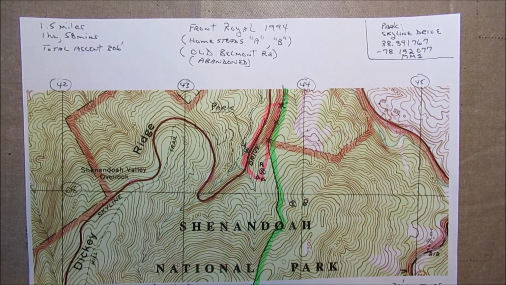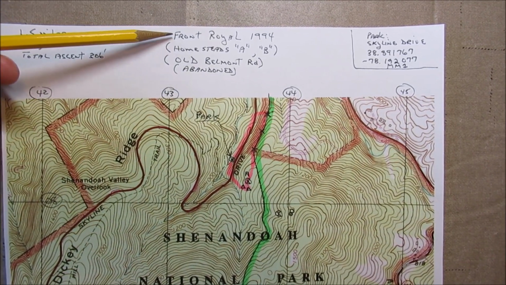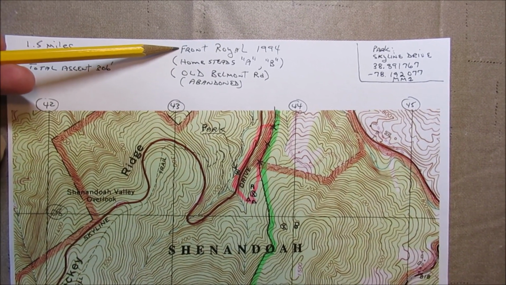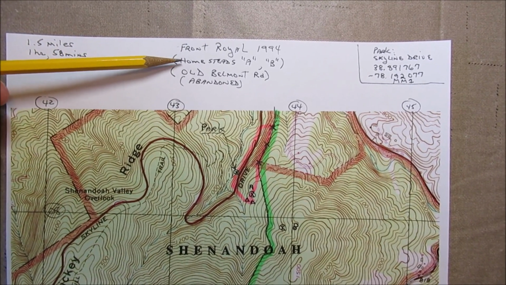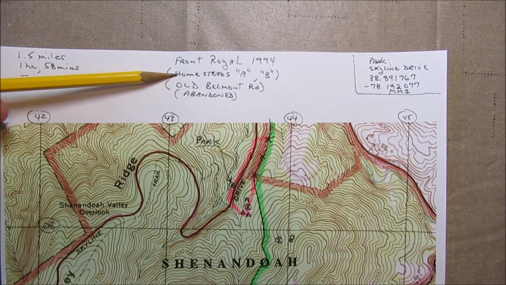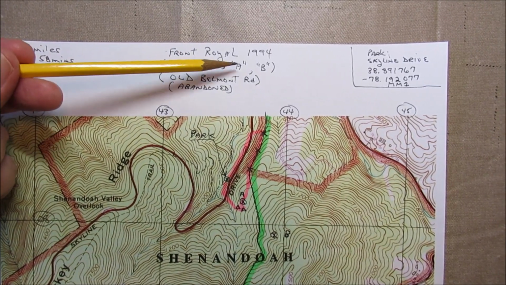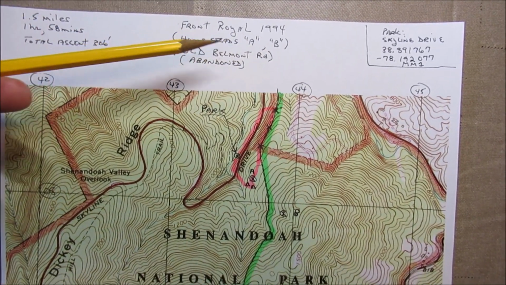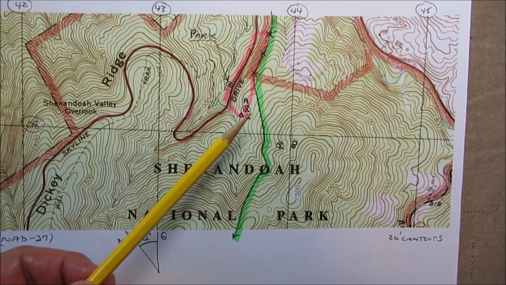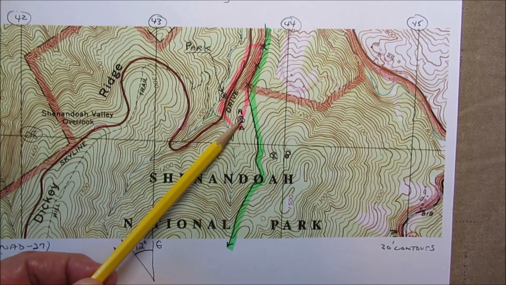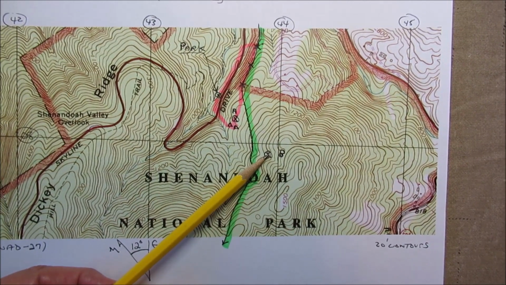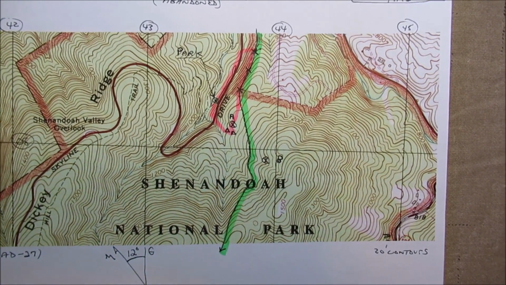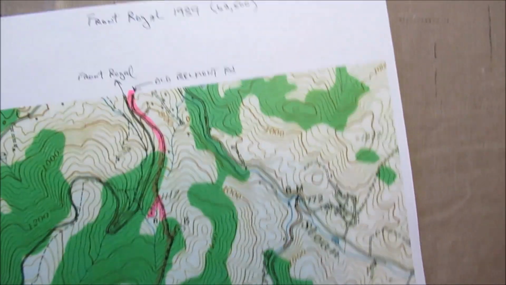This is a map of today's hike. The quadrangle name is Front Royal 1994, and this was a bushwhacking hike looking for what I'm calling homesteads A and B. I don't know who lived there, but they're located on the map. A is located right here and B is located right there. Now I got those locations by looking on an older map.